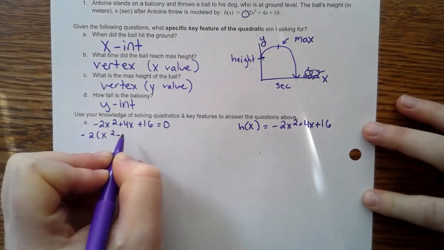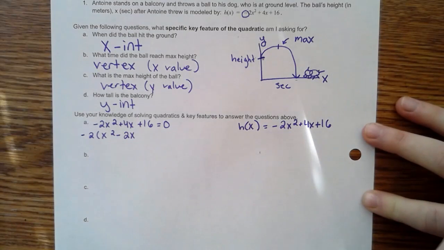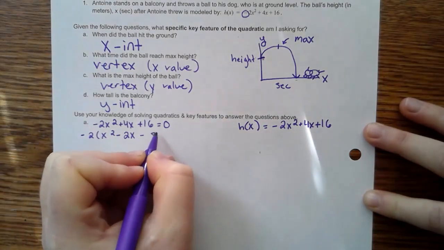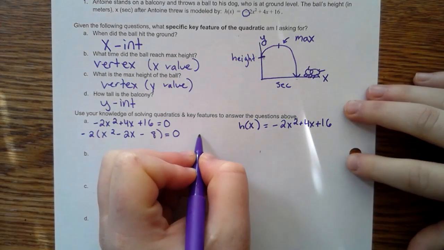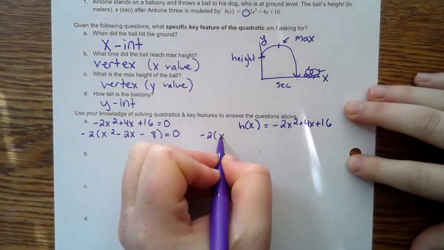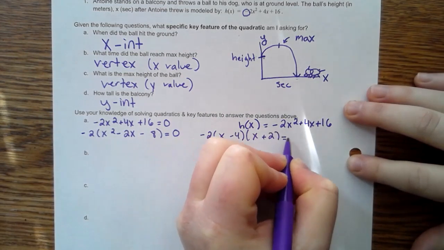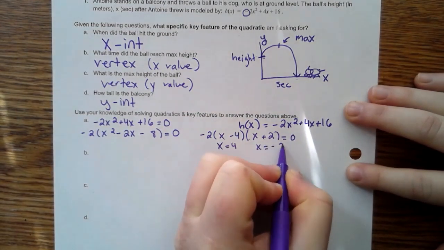First off, take a GCF out. Negative 2 times x squared minus 2x minus 8 equals 0. What multiplies to negative 8 but adds to negative 2? That's going to be negative 4 and 2. So I know I get negative 2, x minus 4, x plus 2 equals 0. When I solve those, I get x equals 4, x equals negative 2.